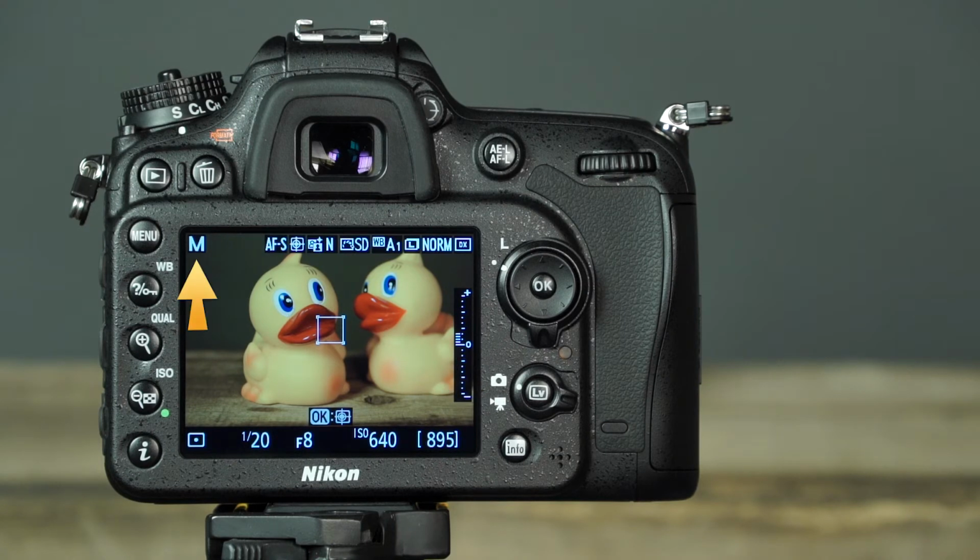At the top of the screen, you'll see the shooting mode, the focus area mode, the active D-Lighting setting, the picture control, the white balance setting, the image size and image quality setting, and the image area. In the manual mode, the exposure meter is displayed on the right side of the screen.